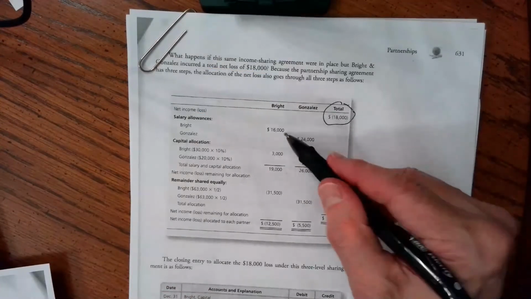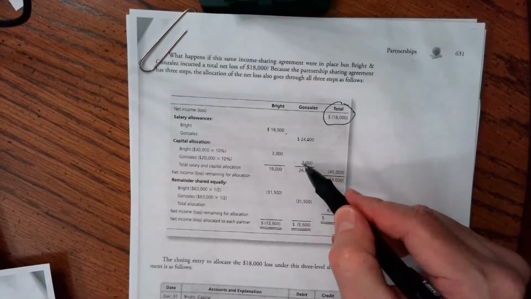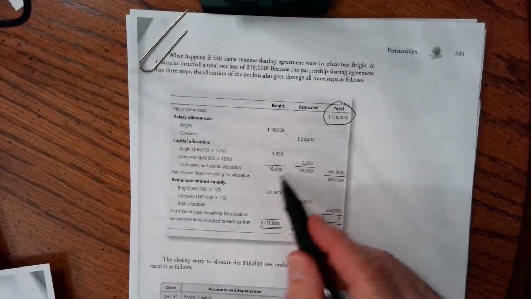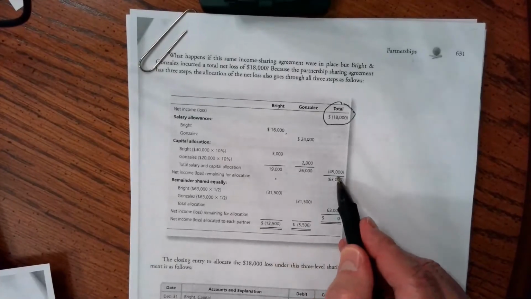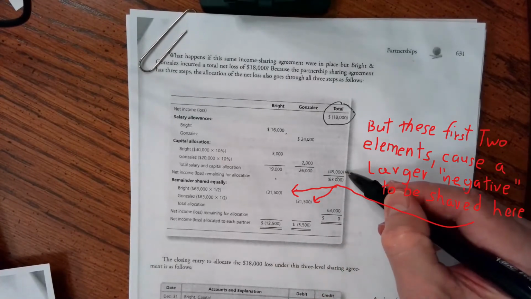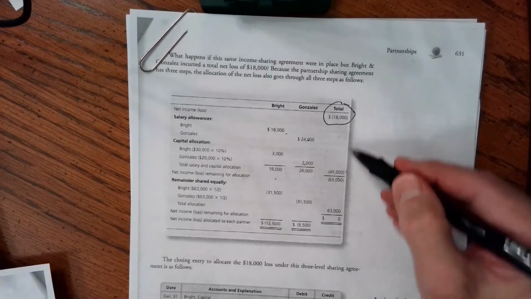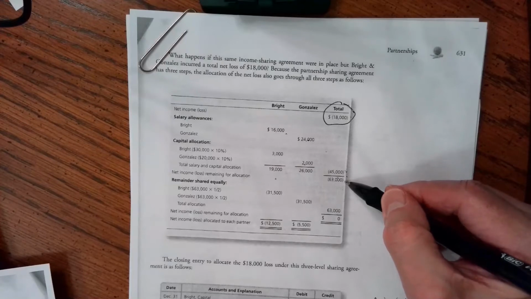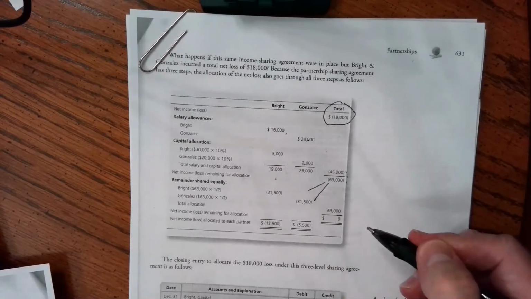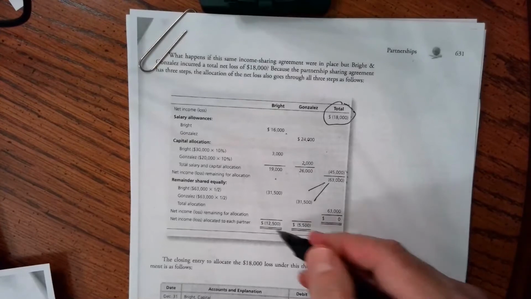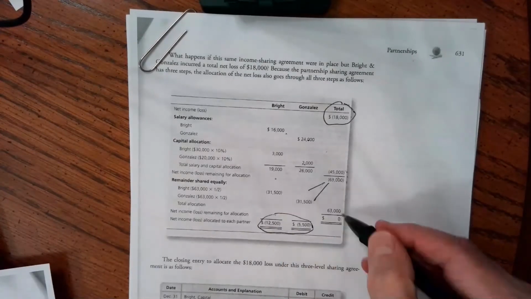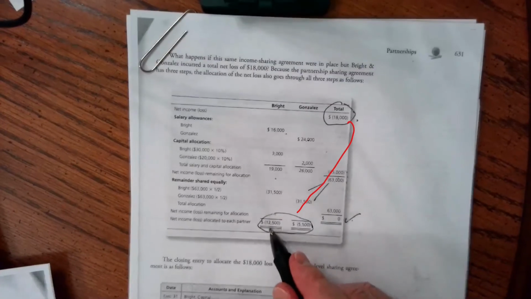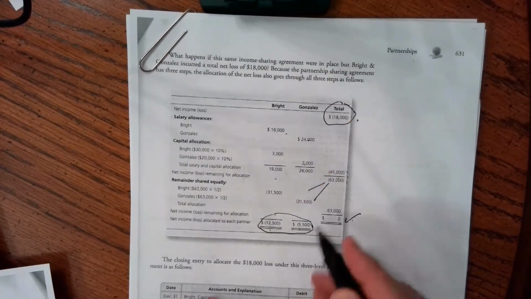They still get their salary allowances. They still get their allowances based on the capital balance of the previous year. So those total, again, $45,000. But now that $45,000 distribution formula adds to the net loss, and so we have a net loss of $63,000 left, split 50-50. So again, all of the loss is distributed, $18,000 in total: $12,500 to Bright, $5,500 to Gonzalez.